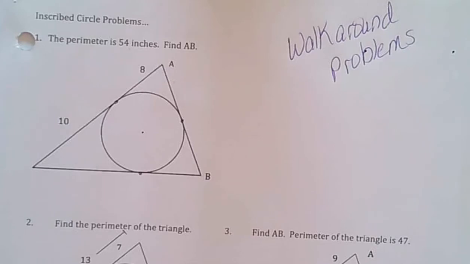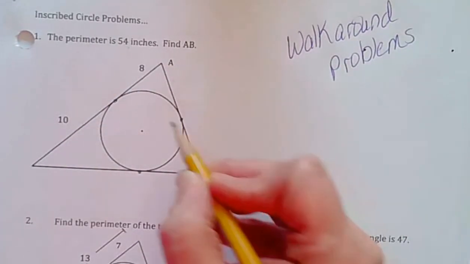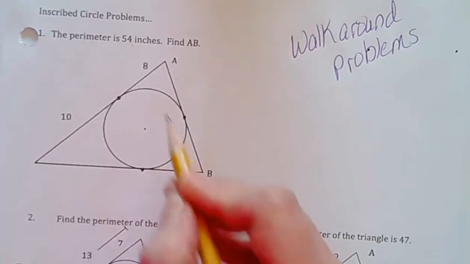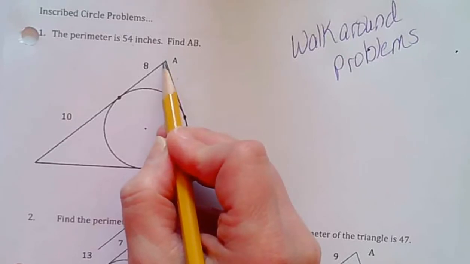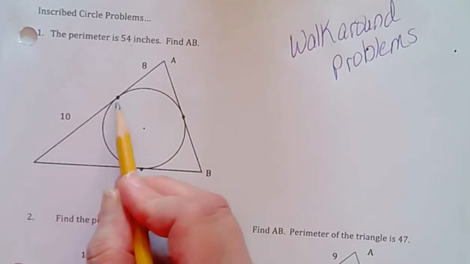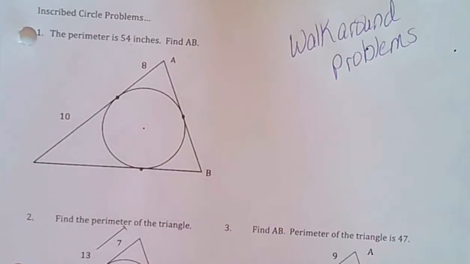Okay, so here for this particular problem, we know that the perimeter of the triangle is 54 inches. We know this piece here is 8, and this piece down here is 10, and we want to find AB, which is this side of the triangle on the right.